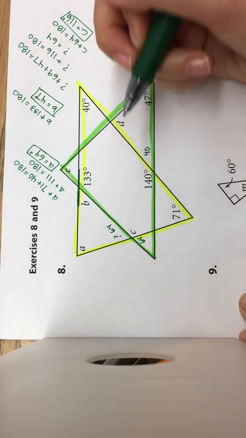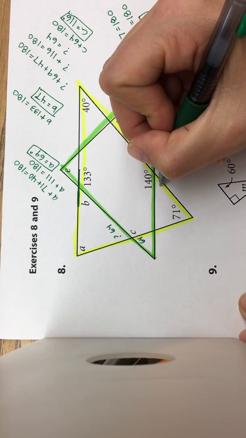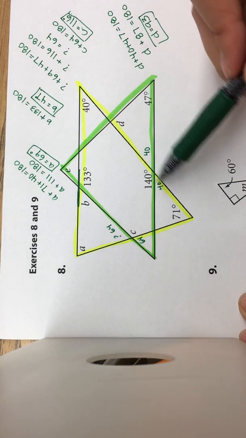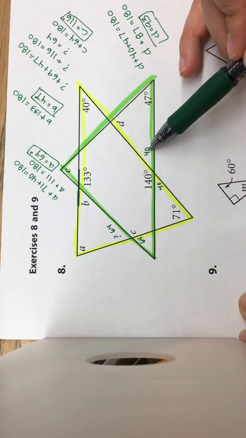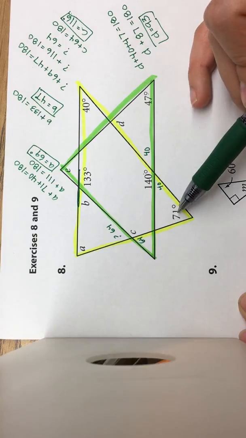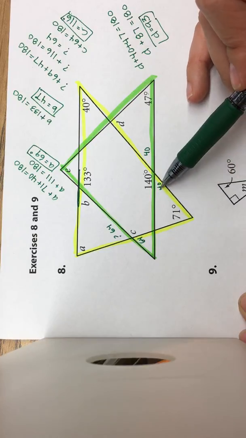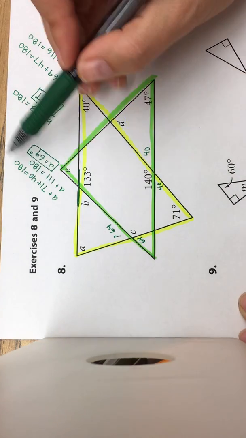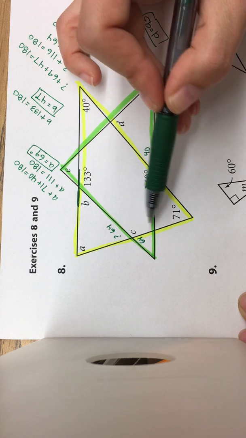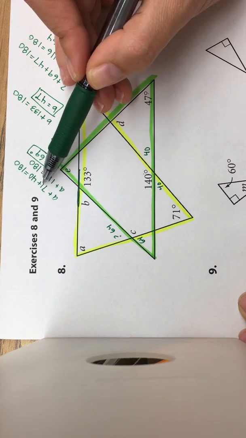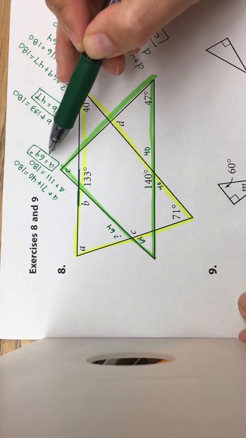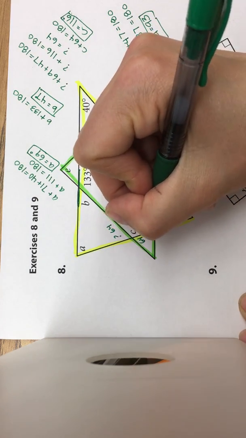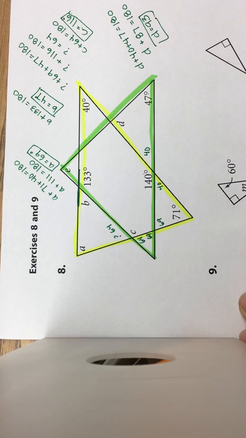I'd have to bounce around a little bit, so 140, this right here is going to be 40 degrees because it's a linear pair with 140 and a vertical angle with 40 there. So if I have 71 and 40, that's the same triangle sum equation that I did here for A. So if you take a look, we have an unknown, plus 71 plus 40 equals 180, and our unknown is 69 degrees. So that means that this right here is 69. So that right there is 69 because they're vertical angles.